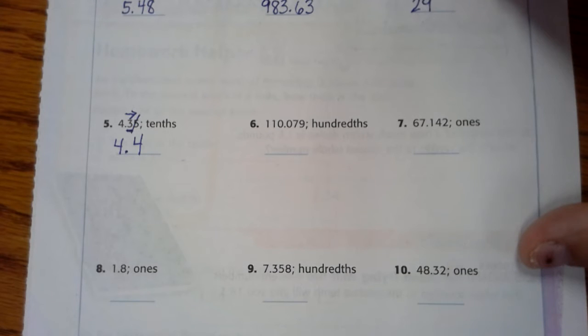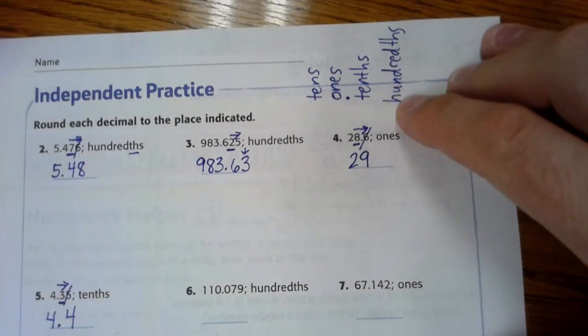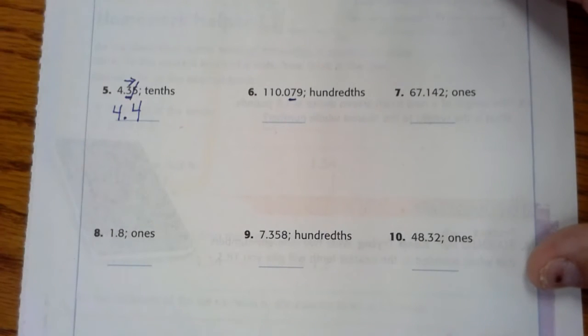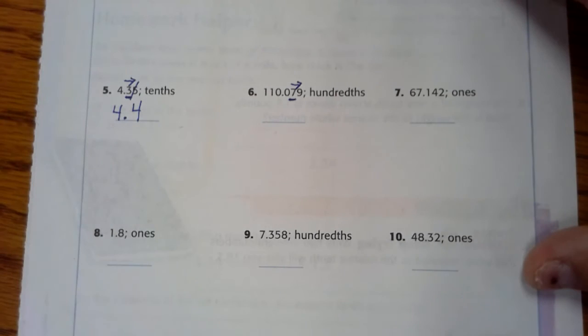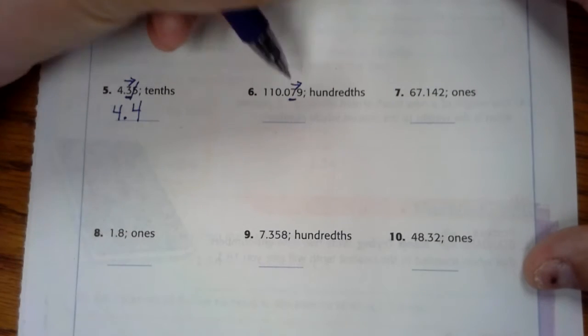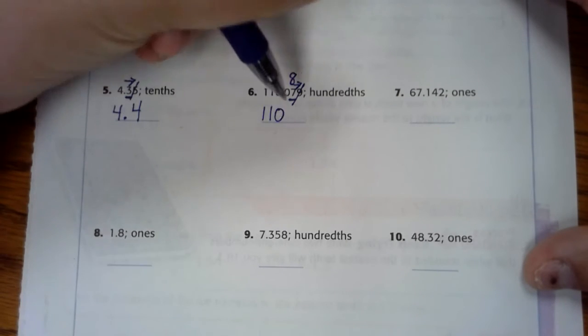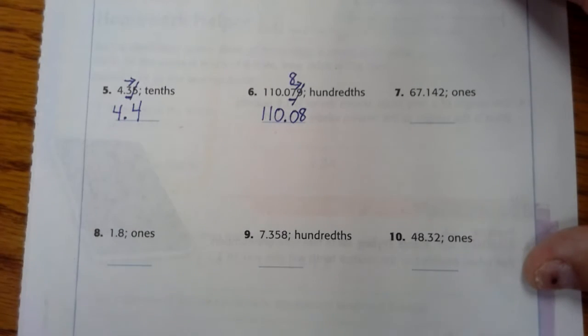Okay, 110 and 79 thousandths. All right, thousandths. We're going to round to the nearest hundredths. So again, we look and see where the hundredths is at, which is the 2 places over to the right. So we underline the 7 right there. We look over to the right of our number. That is a 9, which is obviously 5 or more. So that means we're going to raise this 7 to an 8. And then you drop this off. So that's going to be an 8. So we write 1, 1, 0, and then we write 0, 8. That's to the nearest hundredths.